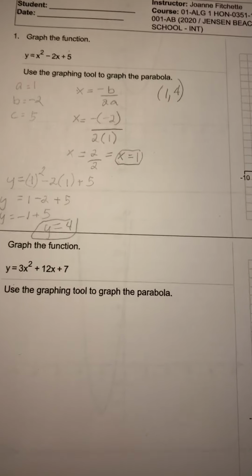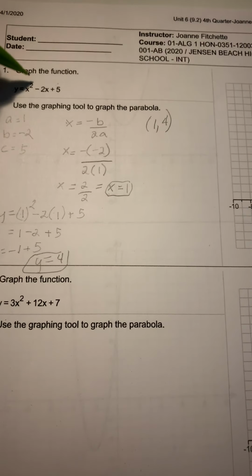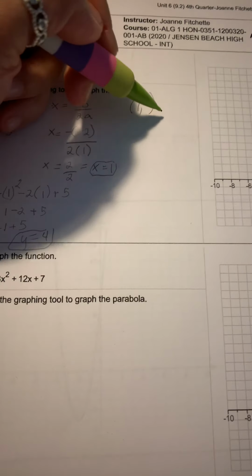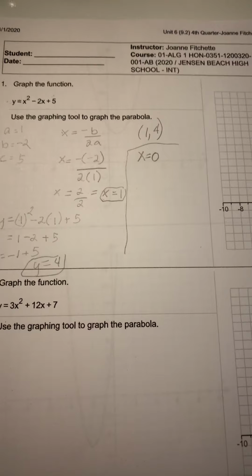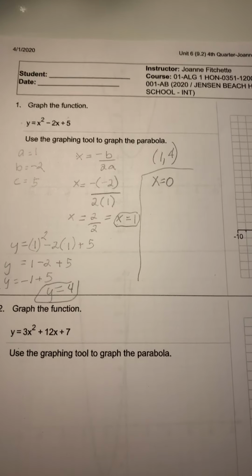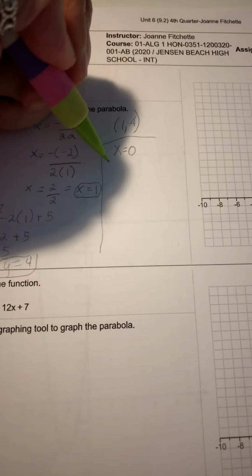All right, since we already used x as a 1, what else can we use as an x so that we could solve for the y? Remember the tip I gave you? This is the easiest x that you could use. If you don't have an x that's a 0, replace your x with a 0, so it's easier mathematically to solve for its ordered pair, or the y.